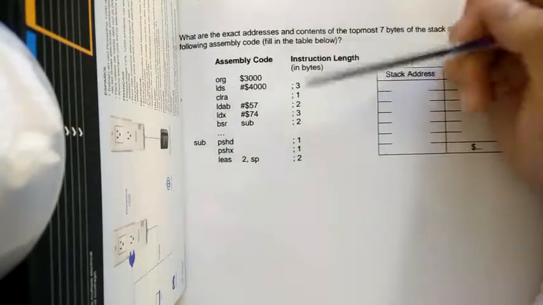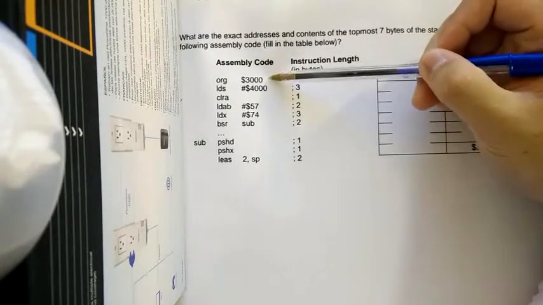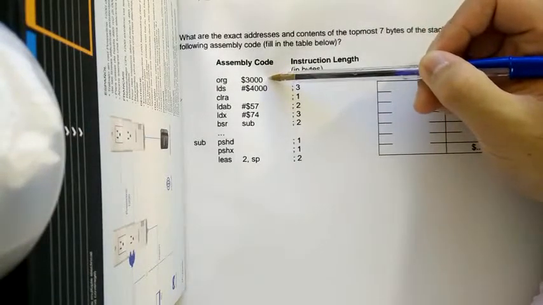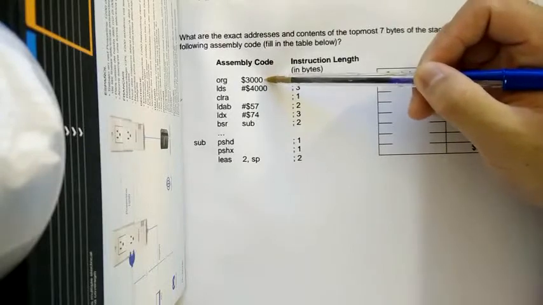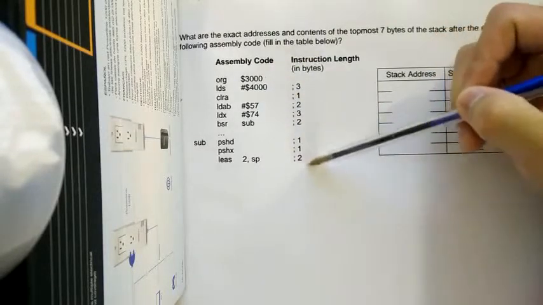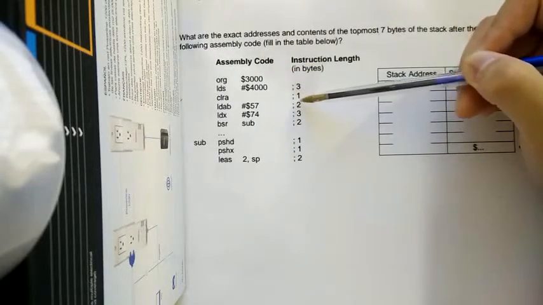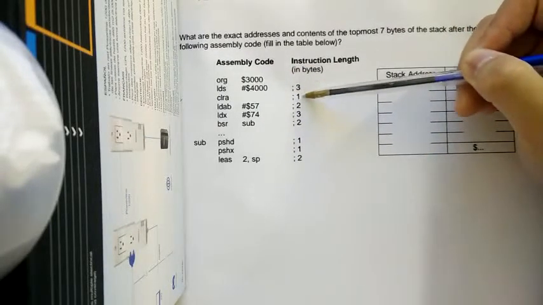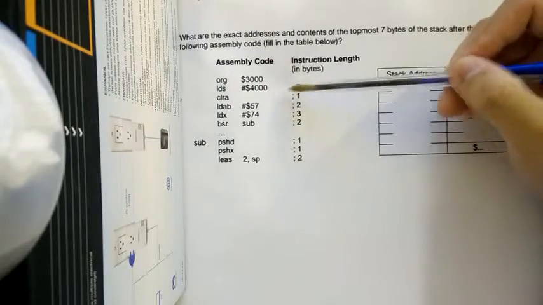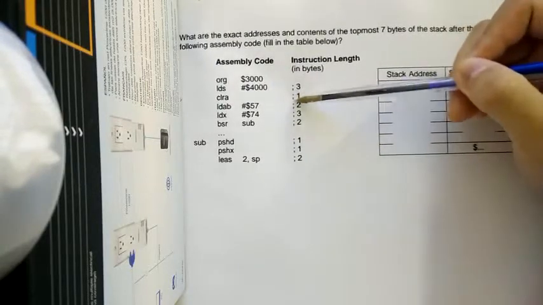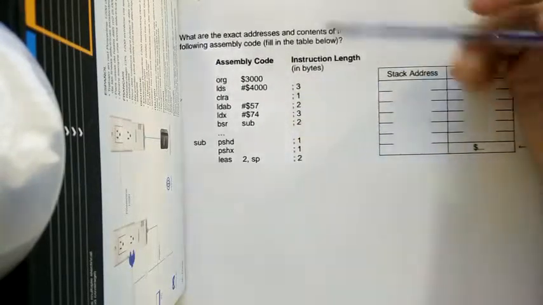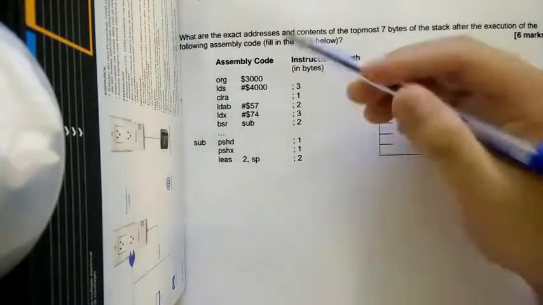The first thing we note is ORG $3000. So $3000 for origin actually corresponds to the instruction length. We start from 3000, and for every instruction that we execute, we add in the bytes. So when we do the first one, we're adding 3 to 3000, and so forth.